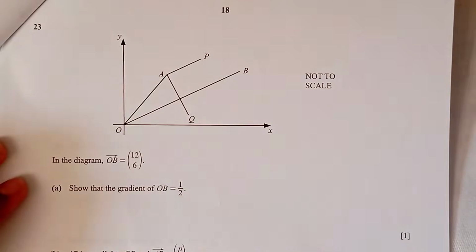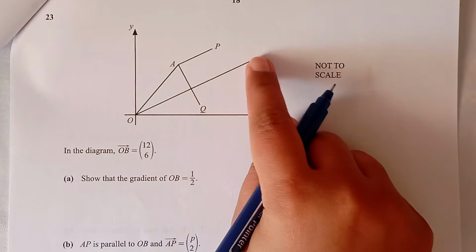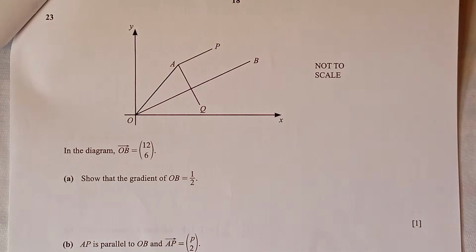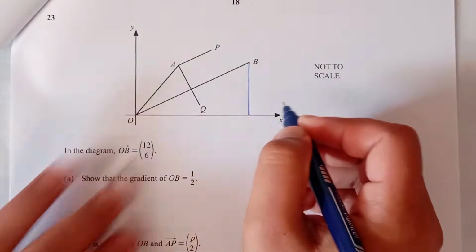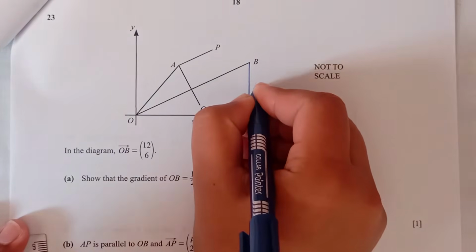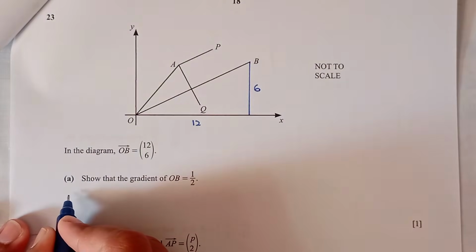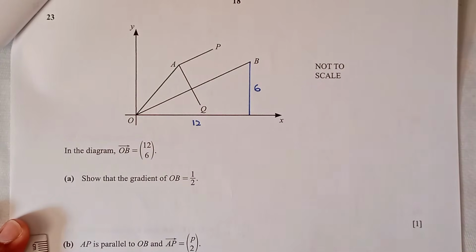Okay, question number 23. In the diagram, OB is (12, 6). O to B is (12, 6), which means the x coordinate is 12 and the y coordinate is 6. So this is the x coordinate, this is 12, and the y coordinate is 6. In part A, show that the gradient of OB is 1 by 2.